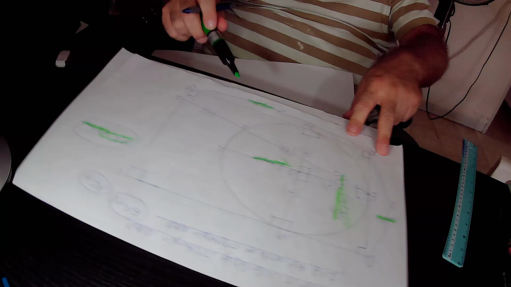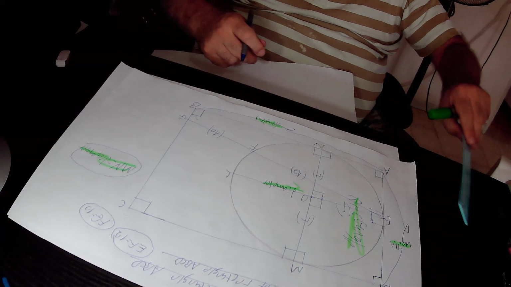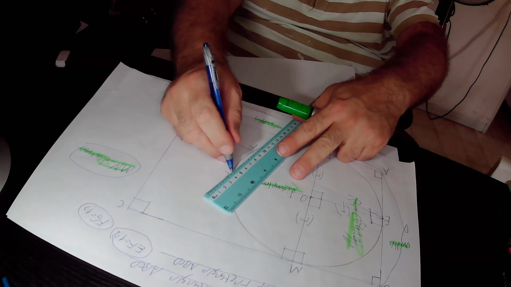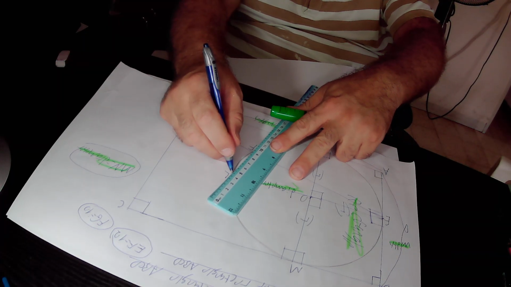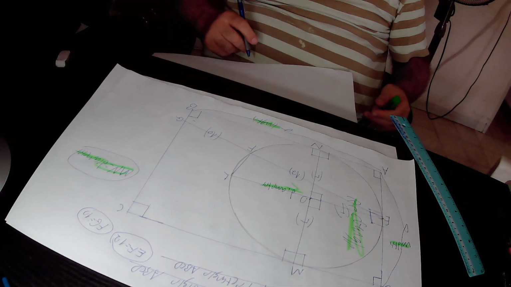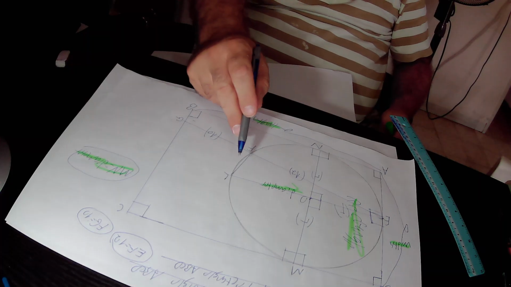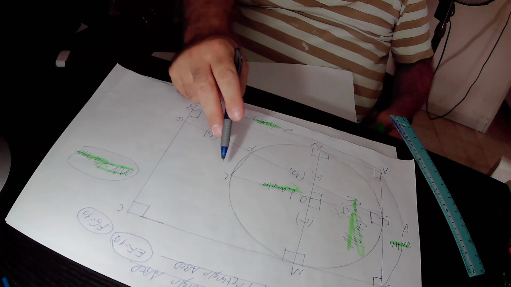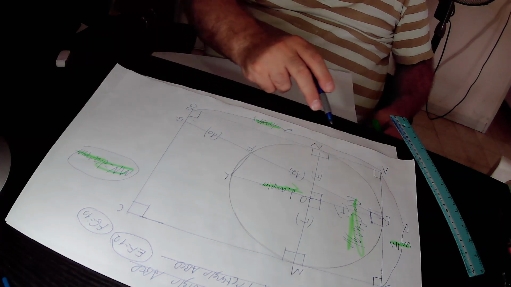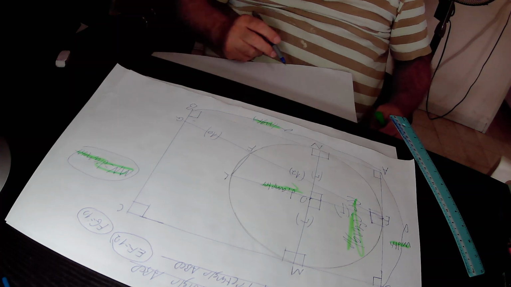In the next step, we'll join points L and F together by a straight line. By joining points L and F, we get peripheral angle LFE. Peripheral angle LFE subtends on EL, that is the diameter of the circle.